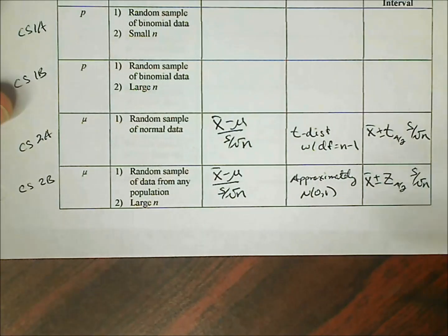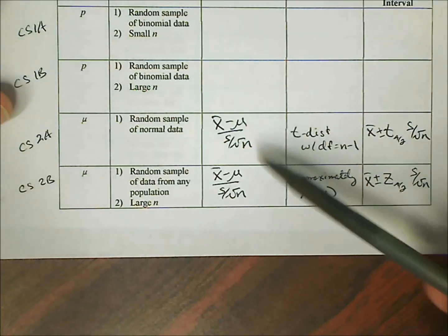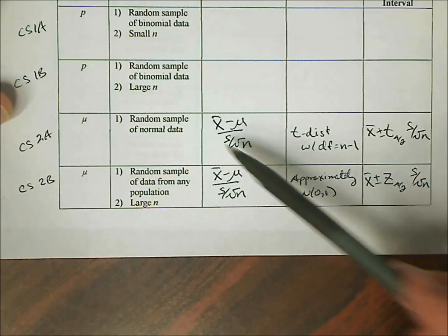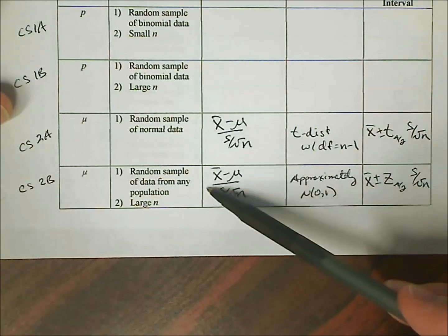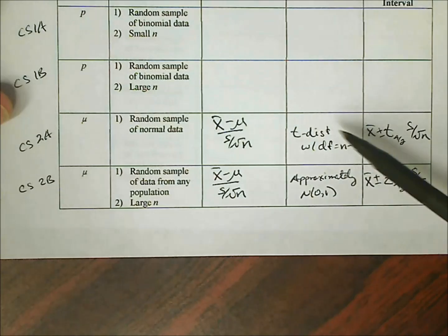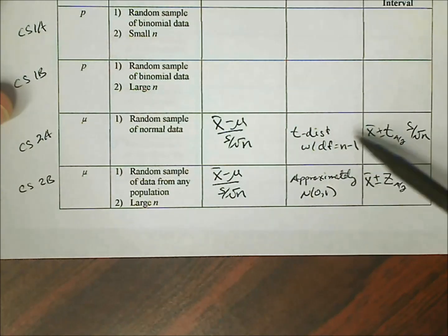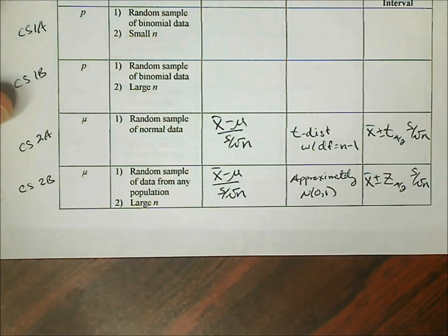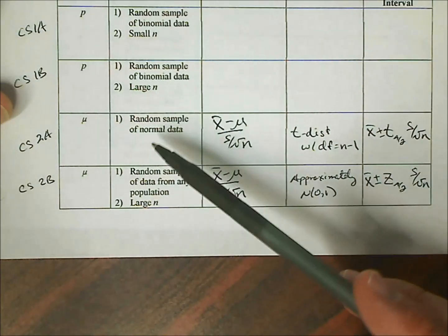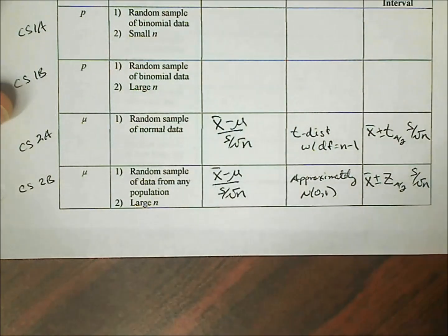And you see the similarities between case 2a and case 2b. The test statistics are the same. If you wanted to put a t in front of this and a z equals in front of this, that would be fine. But the respective null distributions and confidence intervals are different. It all depends on the conditions in the problem. Do we have a normal population?